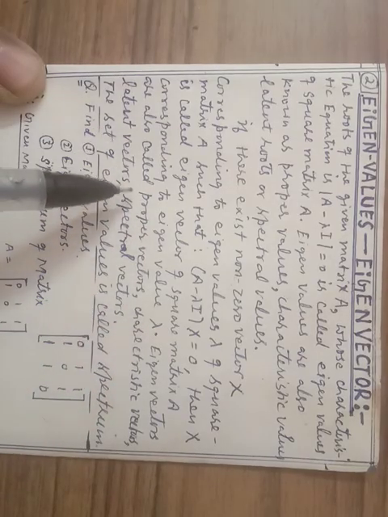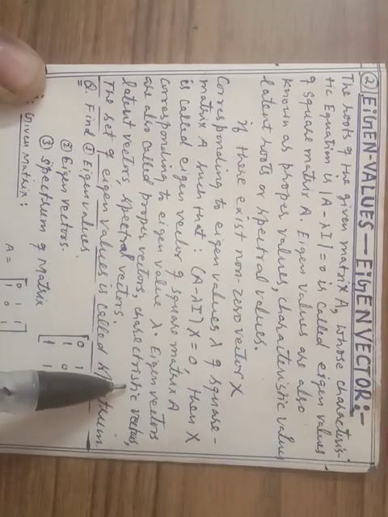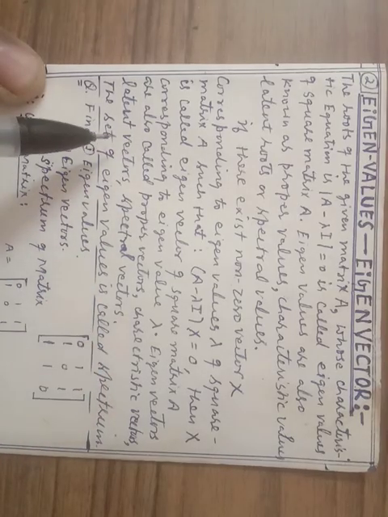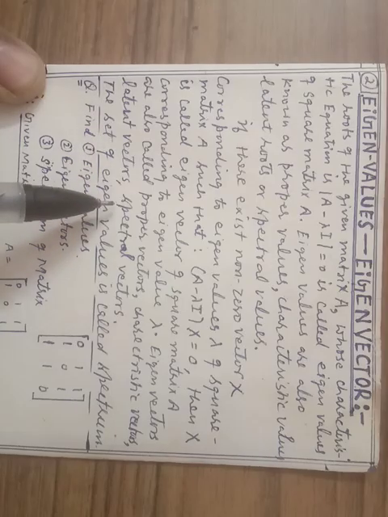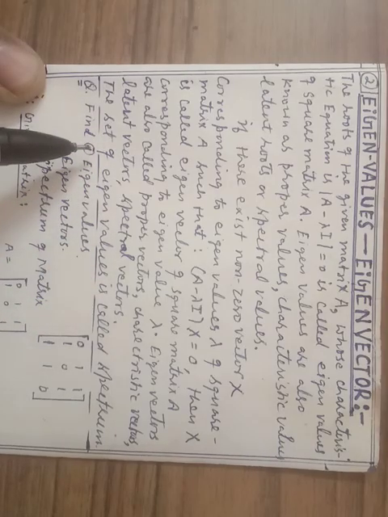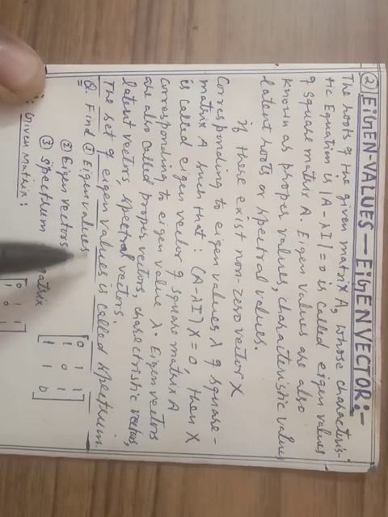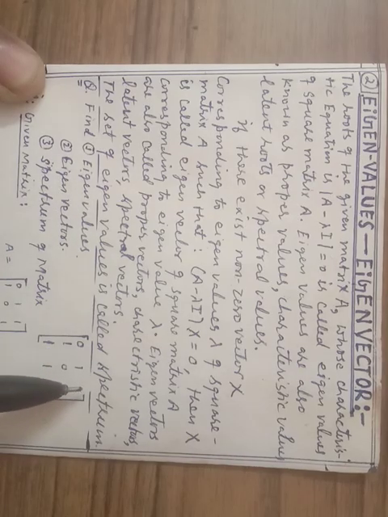Eigenvectors are also called proper vectors, characteristic vectors, latent vectors, spectral vectors. The set of eigenvalues is called the spectrum.